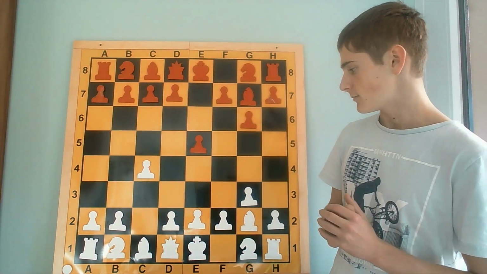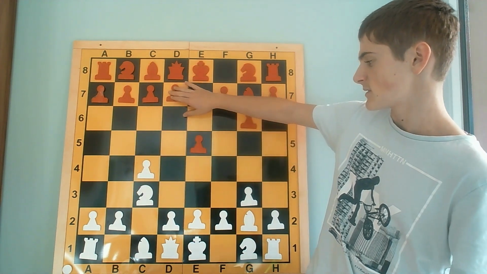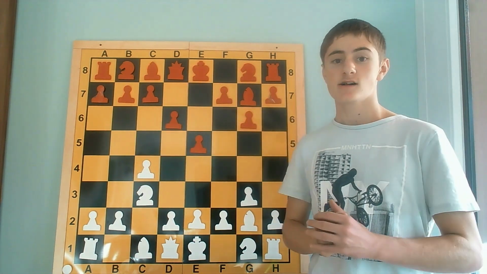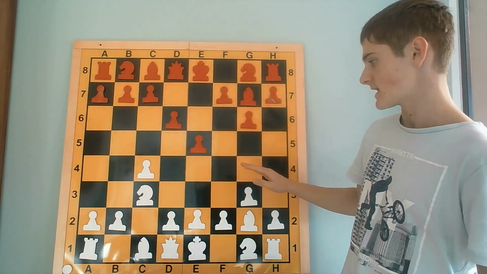But let's continue with this very interesting Botvinnik system. Here we now play knight to c3, on which black answers with the move pawn to d6, also opening up the diagonal for their very strong queen's bishop like this.